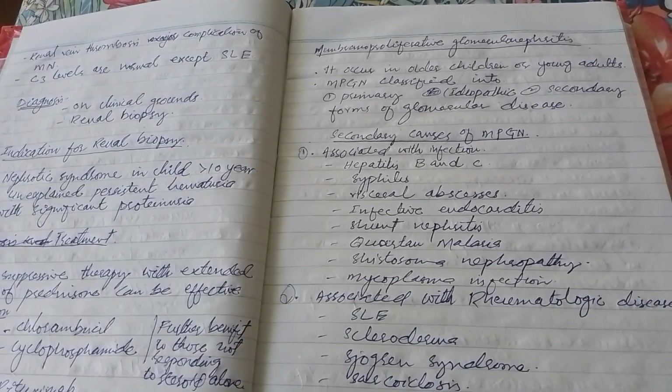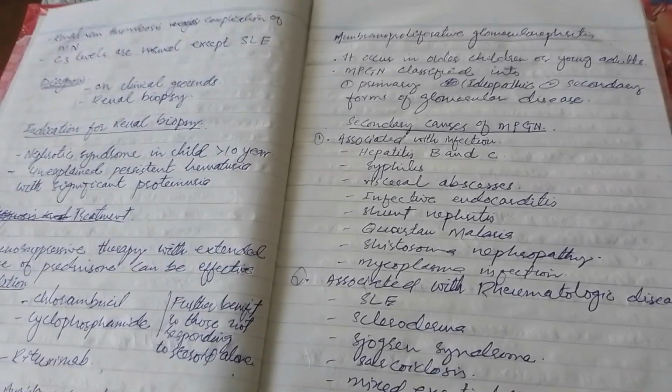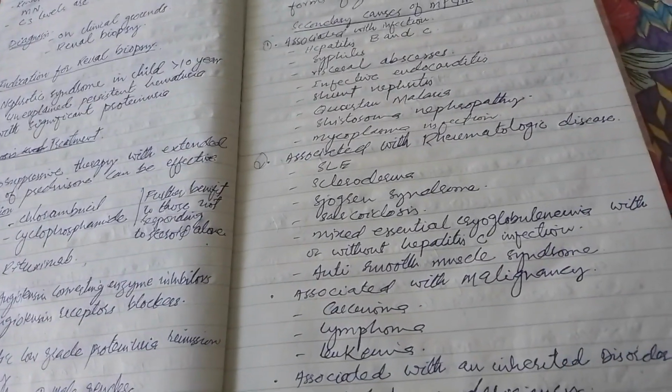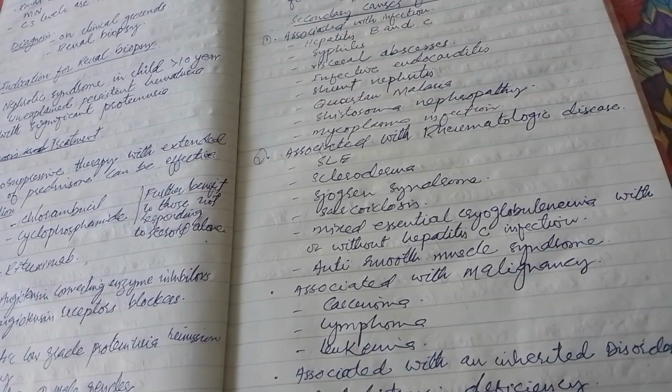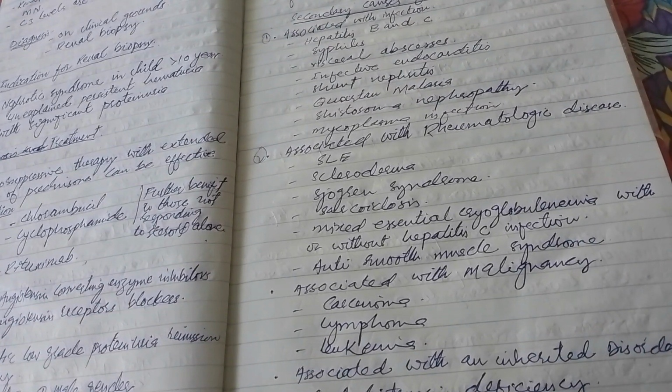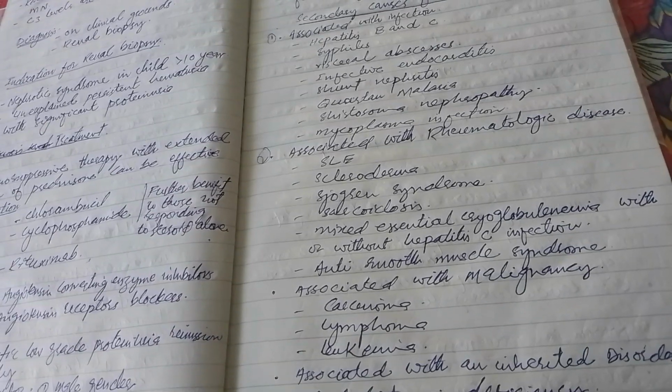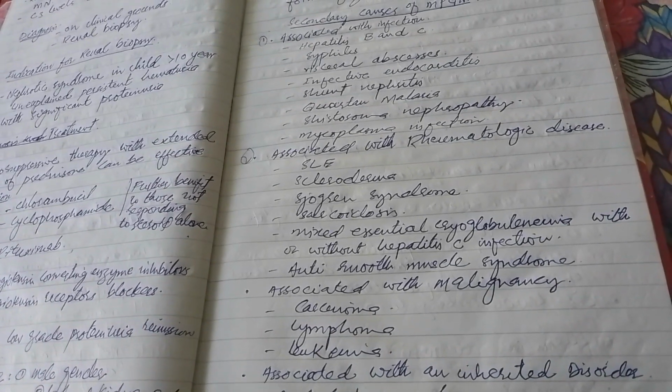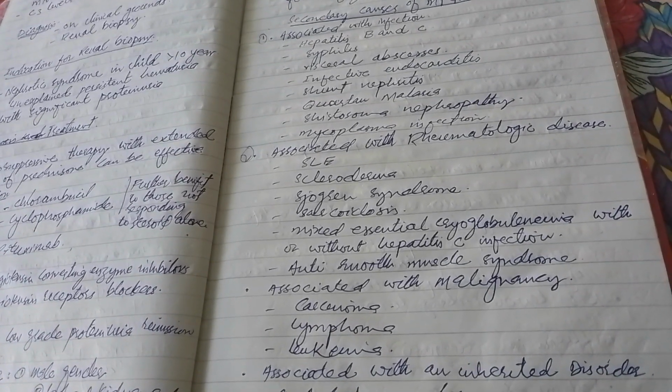Now second, associated with rheumatologic disease: SLE, scleroderma, Sjogren syndrome, mixed essential cryoglobulinemia with or without hepatitis C infection, and anti-smooth muscle syndrome.